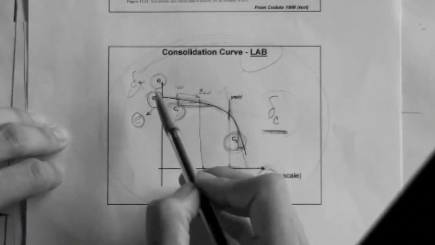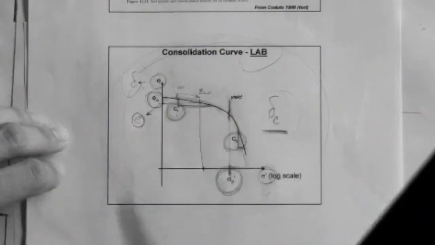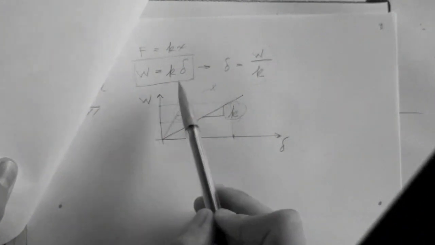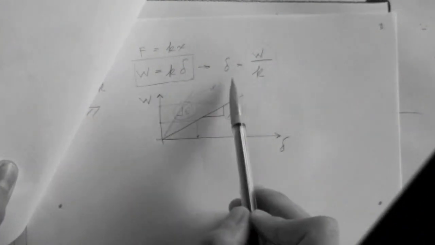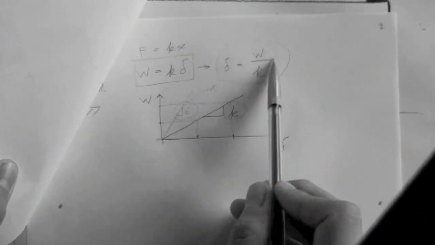This is not deformation per se, but void ratio, so we have to convert it to deformation. So at the end we end up with an equation that is not as simple as that equation. I should say this one is the same one, but it's an equation that will provide deformation or settlement as a function of all the other parameters.